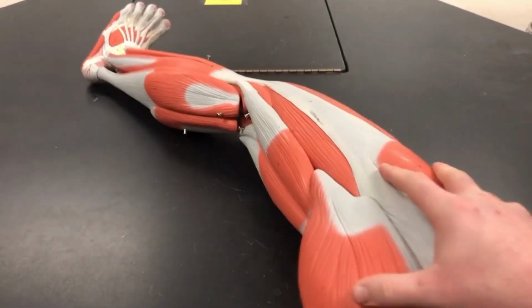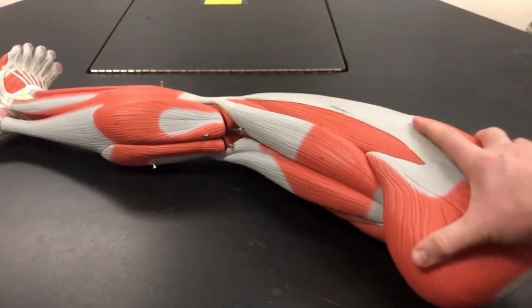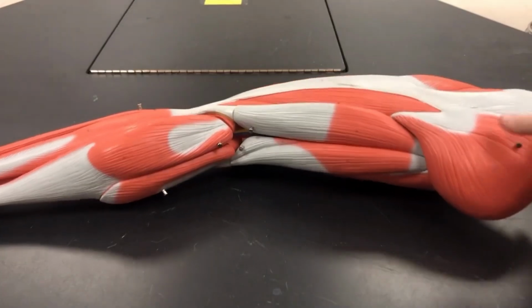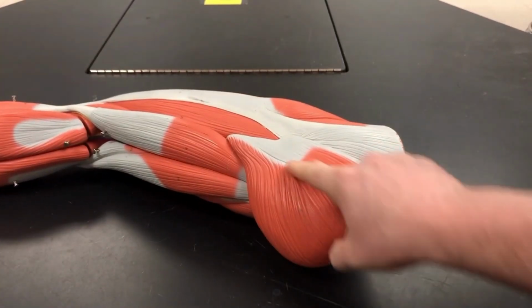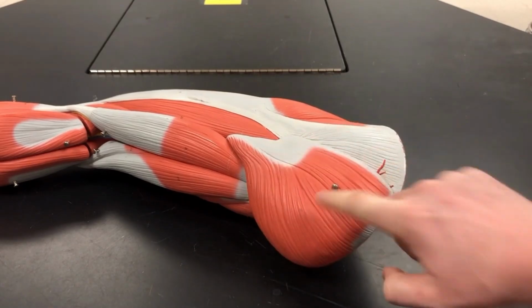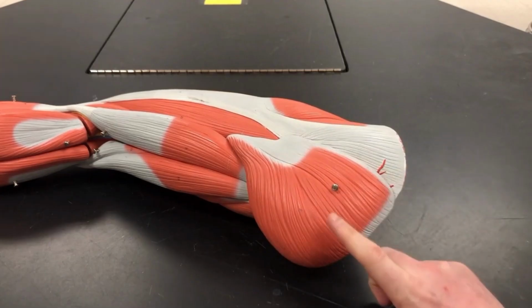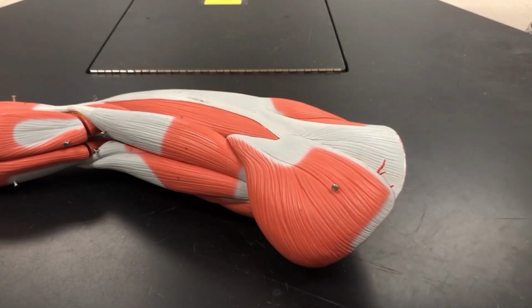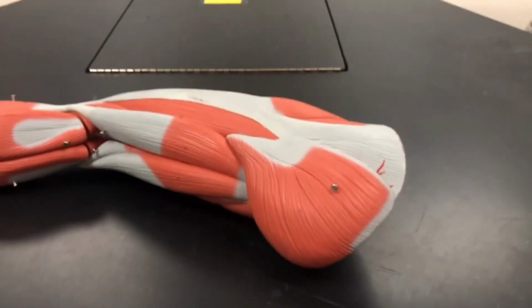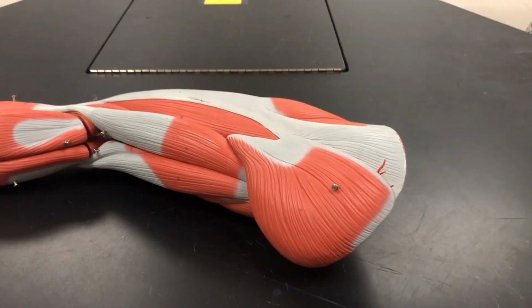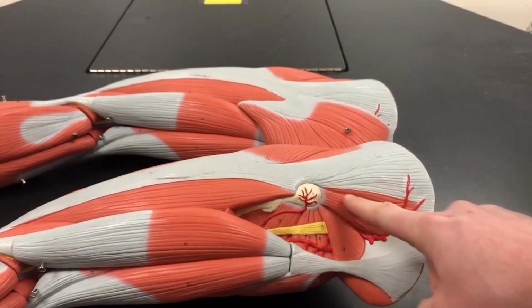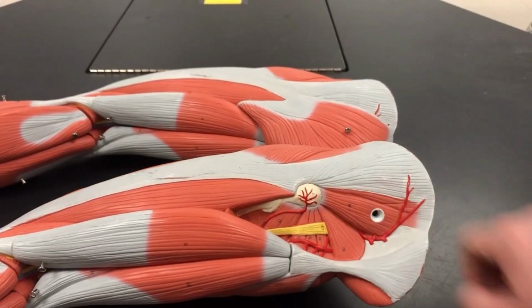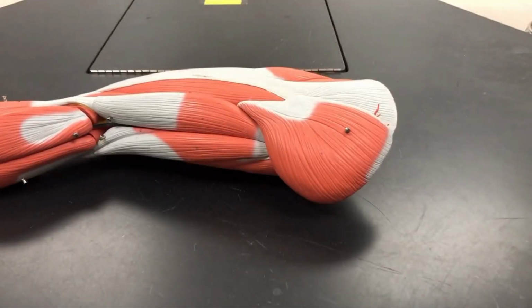Okay, leg muscles. Let's check these out. Which ones do we need to know? Let's start up here at the proximal end. We've got our gluteus maximus, the big muscle in the gluteal region, the gluteus maximus. If we were to move this, we would see the gluteus medius underneath this one. Here's the gluteus maximus removed, and so we can see right there is our gluteus medius, the middle size muscle of the gluteal region.